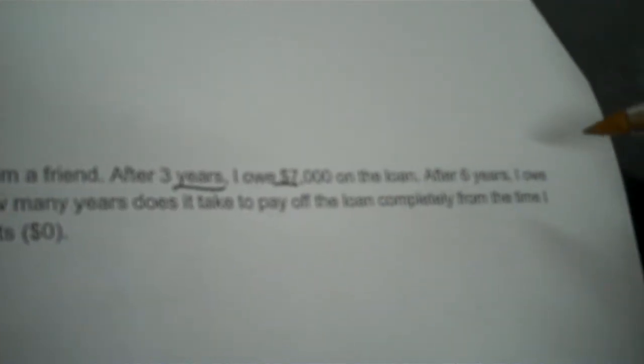Okay, next problem's not quite so breezy. Got 2 left. I take out a loan from a friend. After 3 years, I owe $7,000 on the loan. After 6 years, I owe $4,500 on the loan. How many years does it take to pay off the loan completely from the time I started making payments? That means when do I owe $0? Okay, so years and dollars are your units. The time's always x, and then dollars is y.